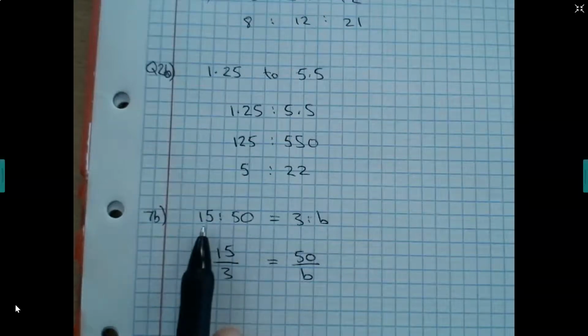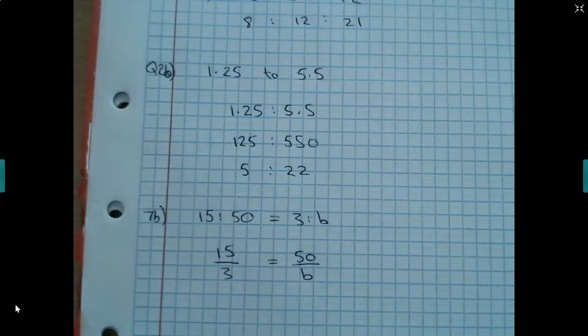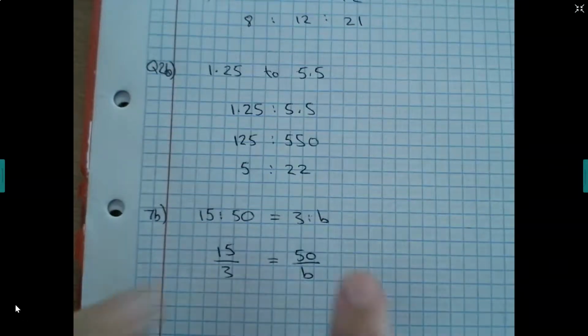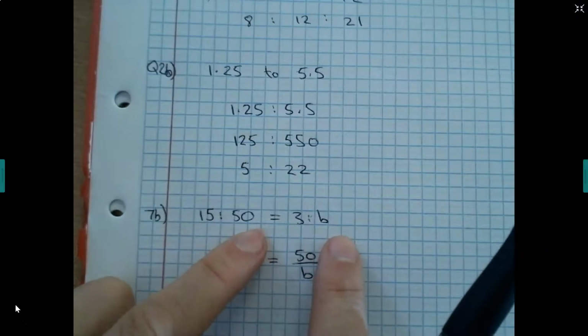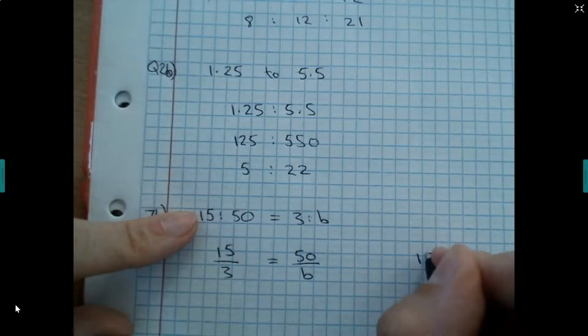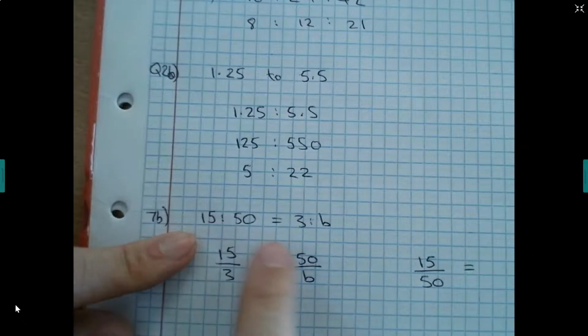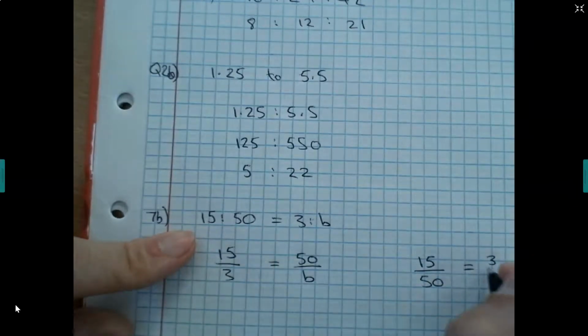So yesterday when we did these, we went 15 over 50, didn't we? Is that what you're asking? Yeah. So either way will work. We'll get the same answer if we substitute the values consistently. So if I go 15 over 3 and I go 50 over b, see how I've compared those two values and I've compared those two values. If we were to go 15 over 50 is equal to, so I've done that one over that one, and I did 3 over b, would I get the same answer?